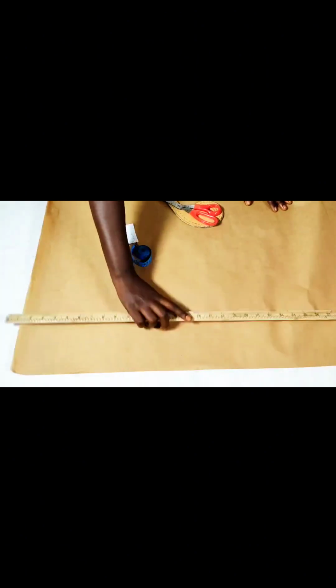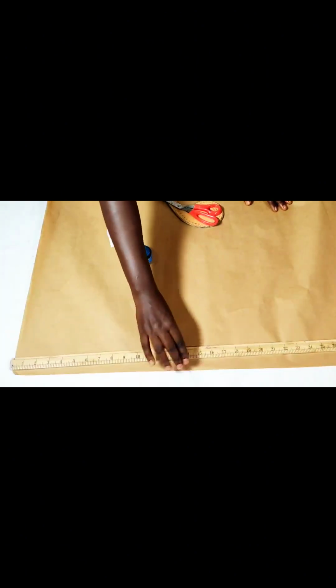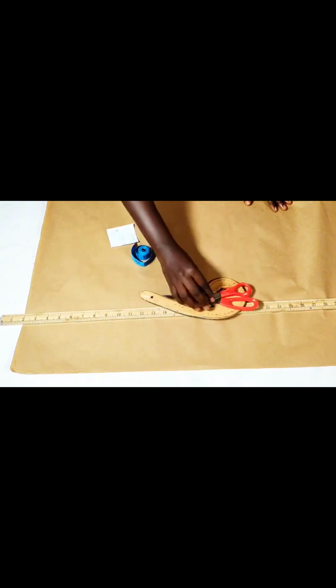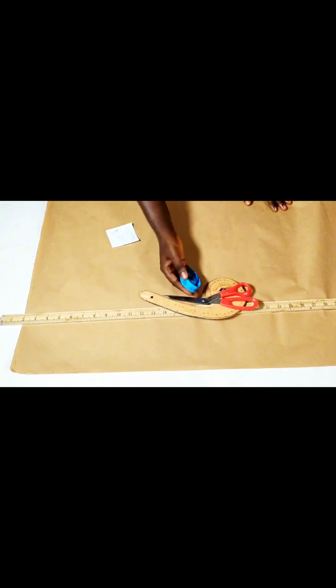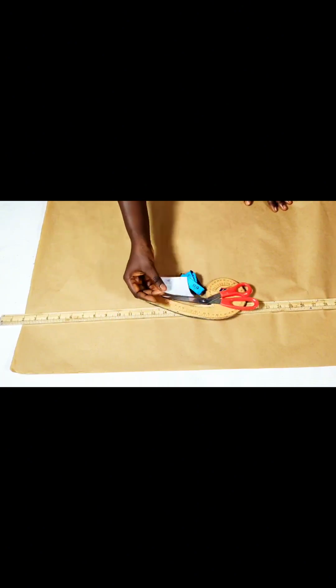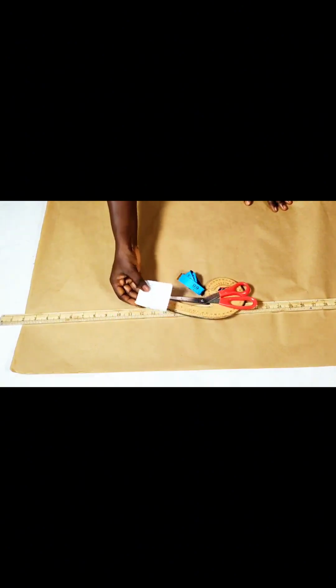Okay, so just get your things ready. So I have my ruler, I have my tape measure, I have my scissors, I have my French curve, then I have my brown paper, then I have the measurement as well.